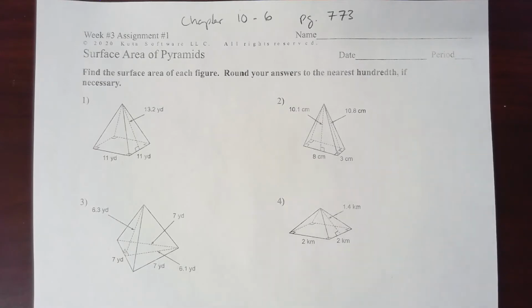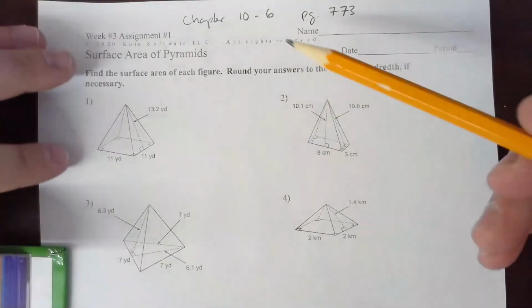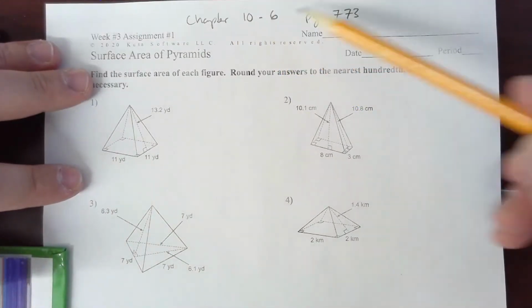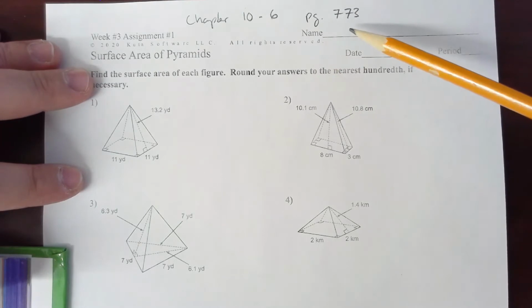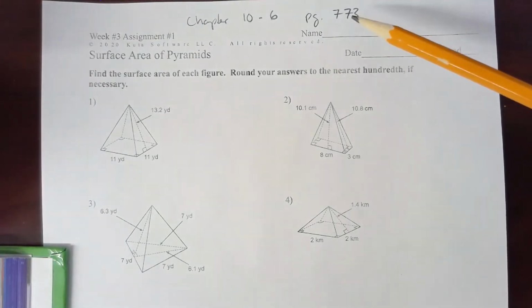But today we're trying to find the surface area of pyramids. I've just put at the top of this worksheet where in your book you can find a little extra help if you do get stuck. It's in Chapter 10, Section 6, page 773. It starts talking about finding the surface area of pyramids and cones.